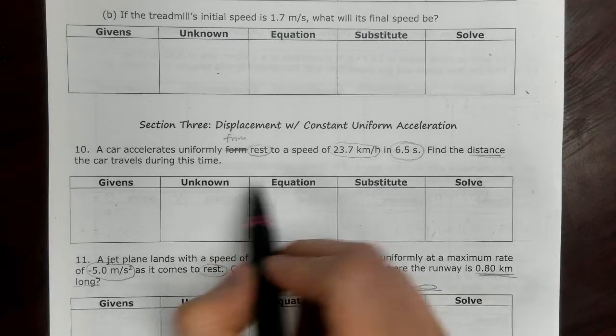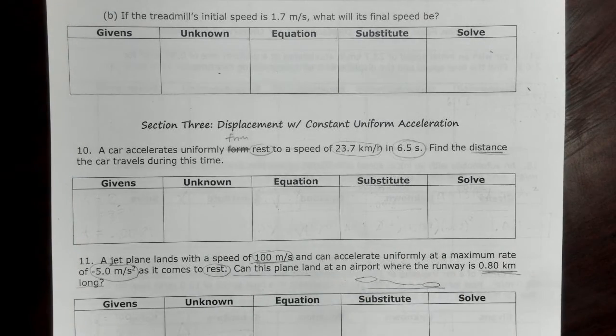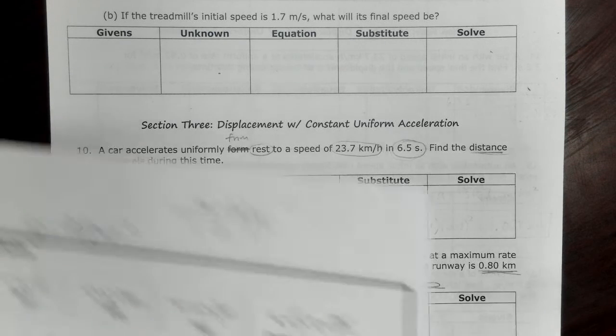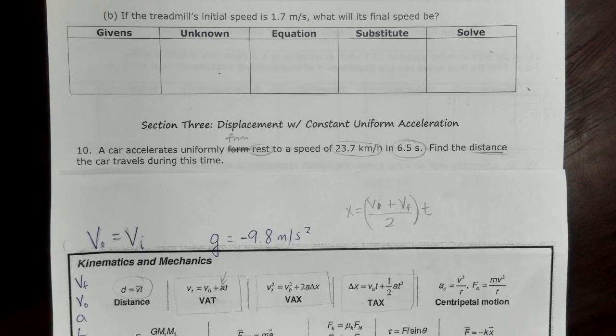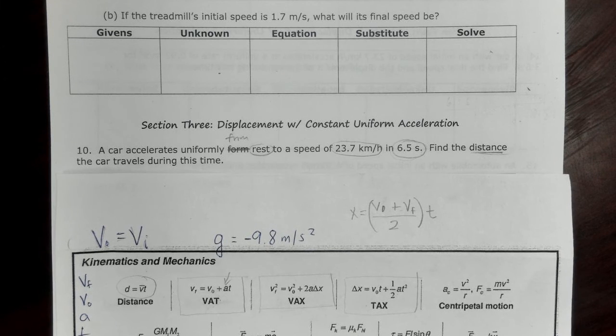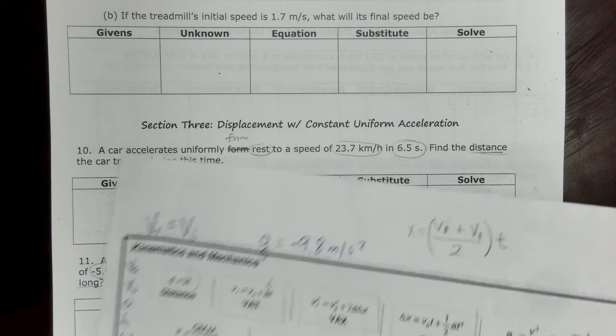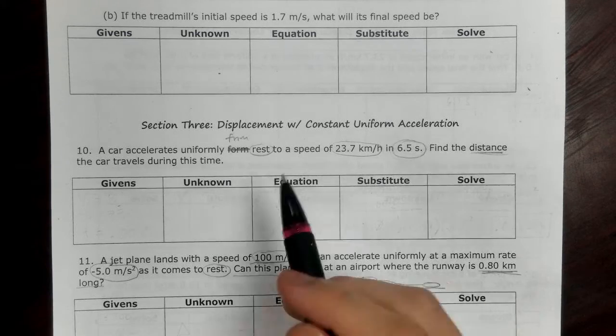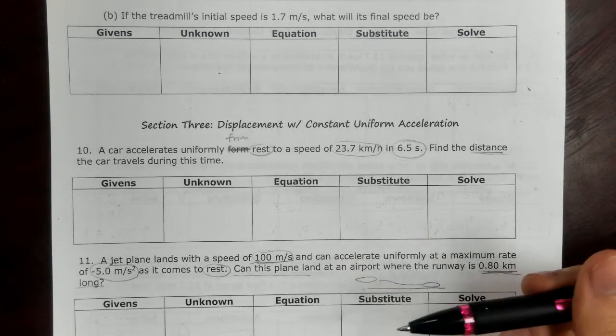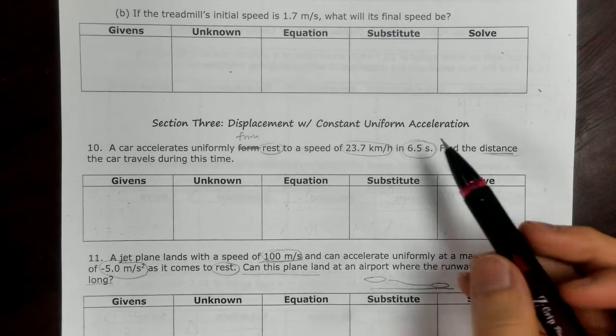Alright, so let's go ahead and do this. Read it real quick. Find the piece of information. Okay. So what piece of information did they give us first? Speed.